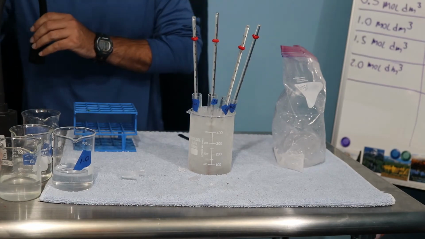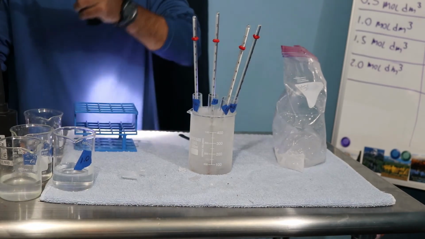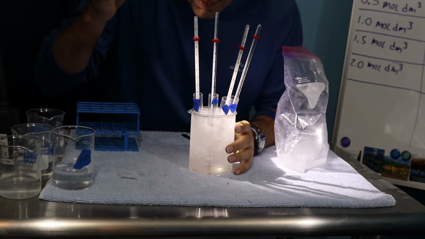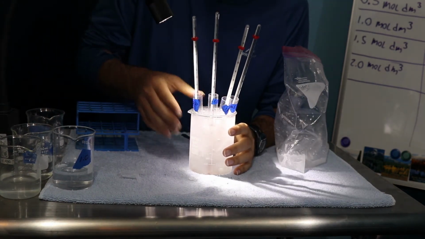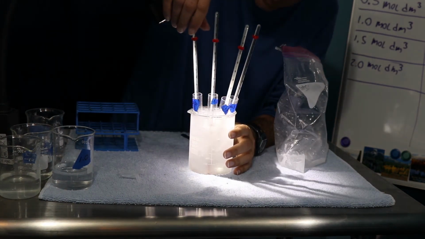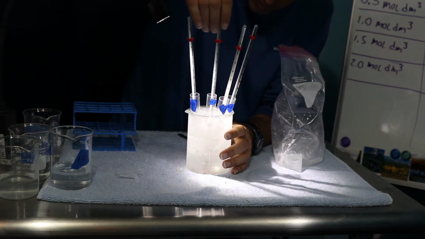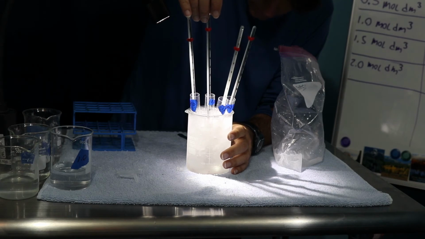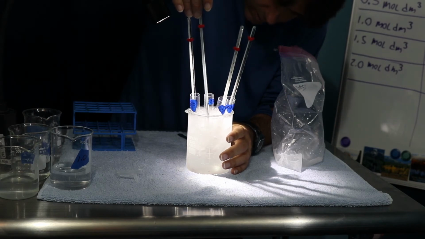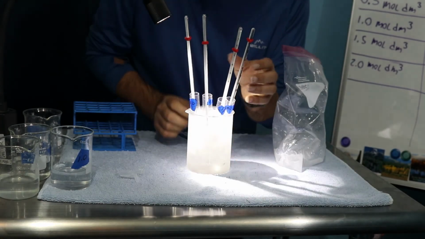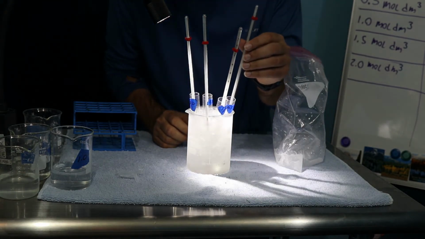All right, so now we are just watching for the temperature, and we're watching for ice crystal formation. And this one is going to take a bit. So we are still dropping in temperature. We are below freezing point now on most of them.